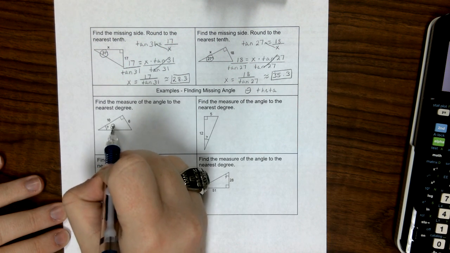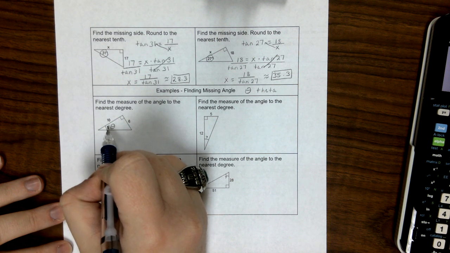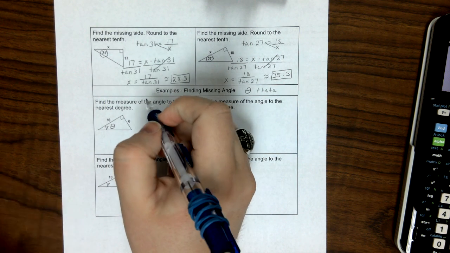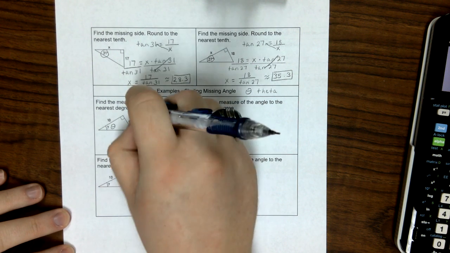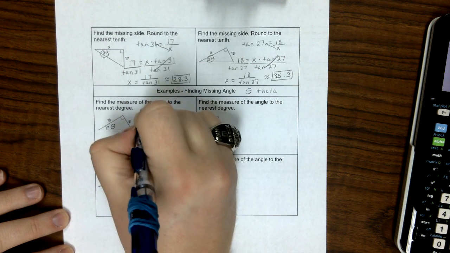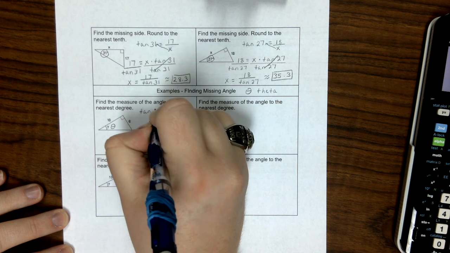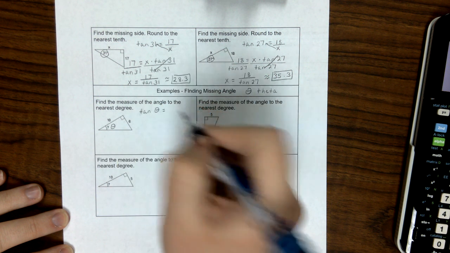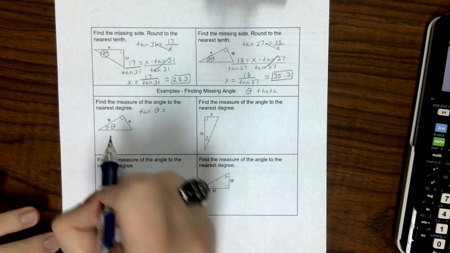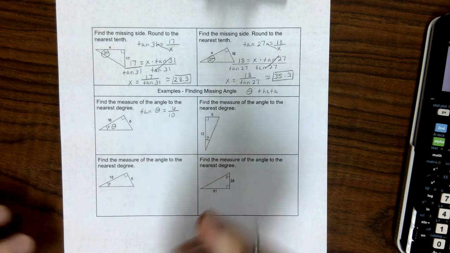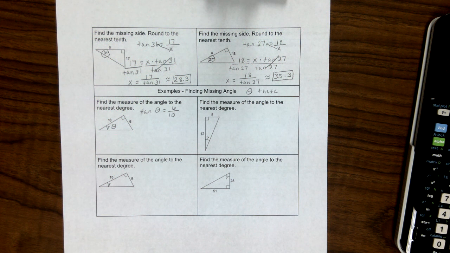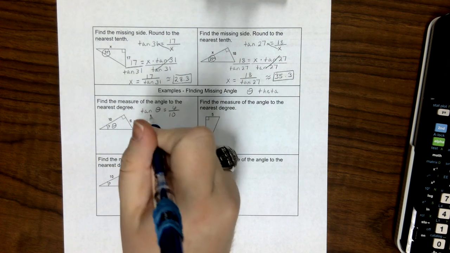So this is where I'm referencing from. Instead of writing the number like we did up here, I'm going to write theta. So tangent of my angle value that I don't know, I'm calling theta, equals my opposite side of 6 over my adjacent side of 10. Now, the thing we're trying to find is theta. We've got this tangent in the way.